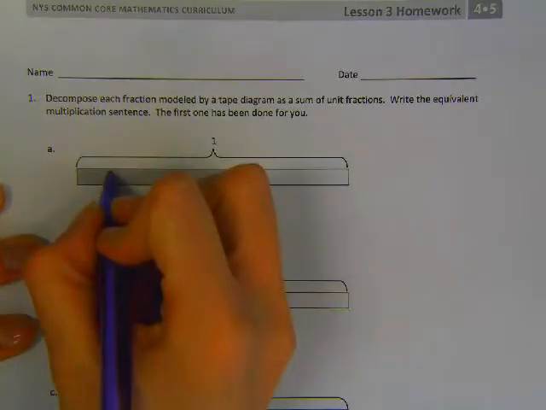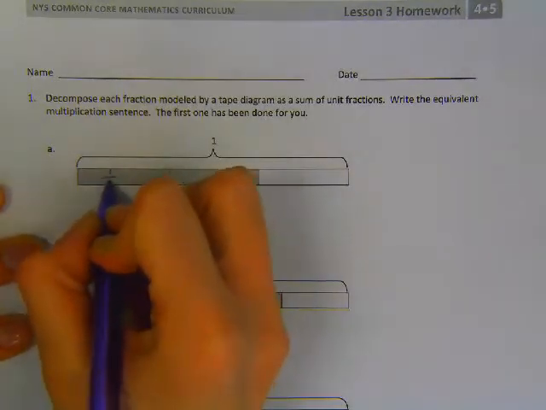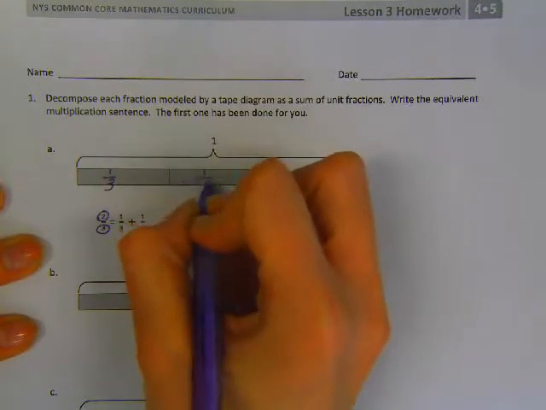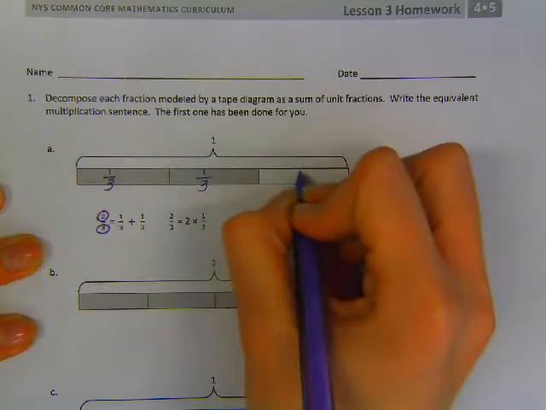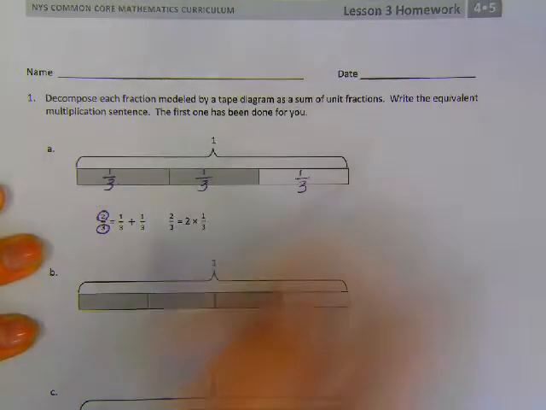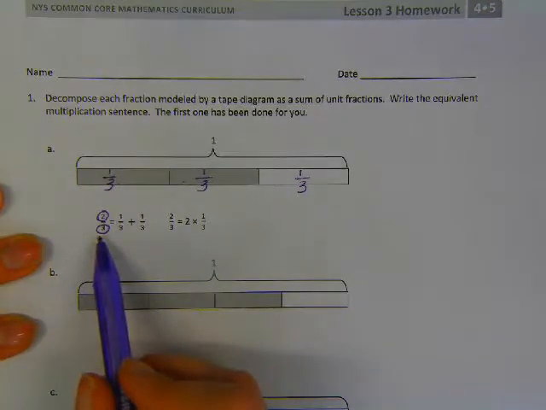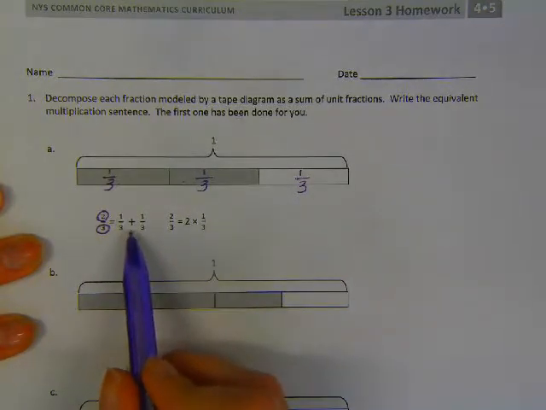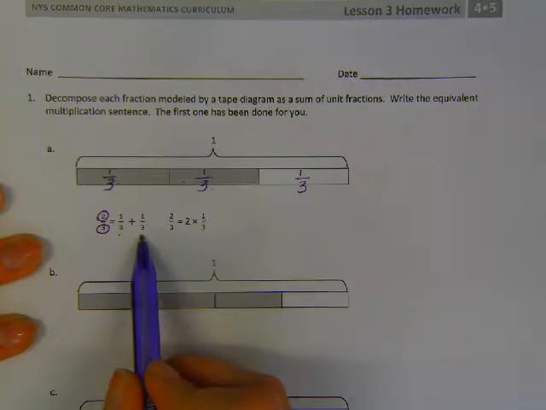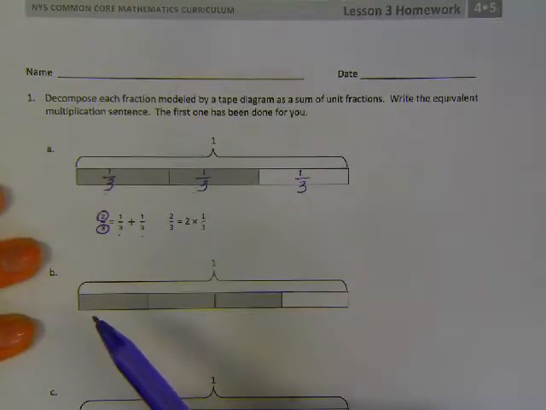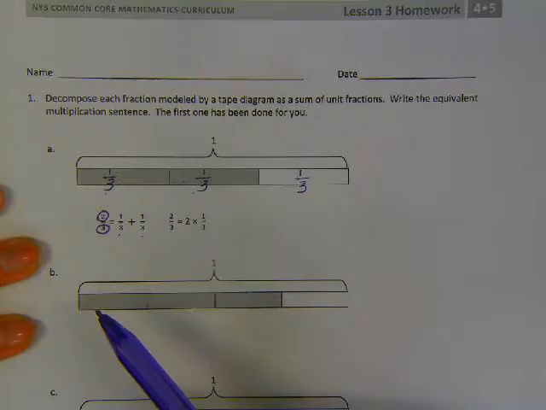I am going to label each of my pieces 1/3 because since my unit is thirds, each piece represents 1/3. Therefore, for my addition sentence, I can say 2/3 equals 1/3 plus 1/3 because there are 2 pieces shaded and each piece represents 1/3. Now that part is review from last week.